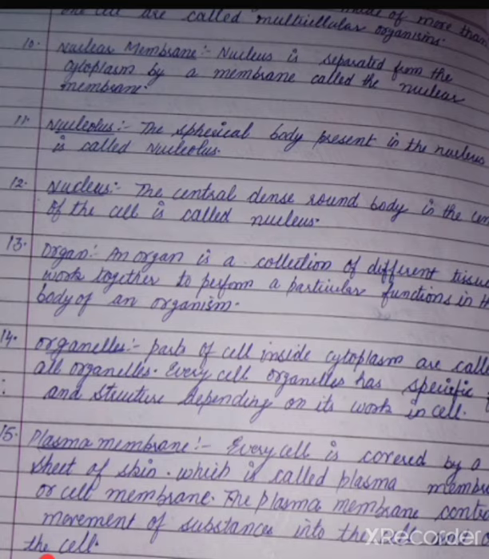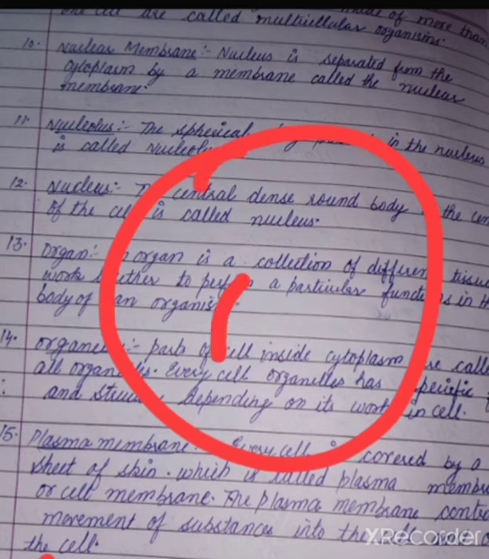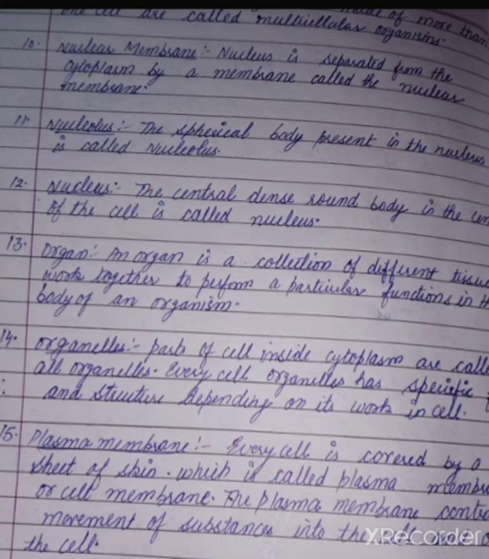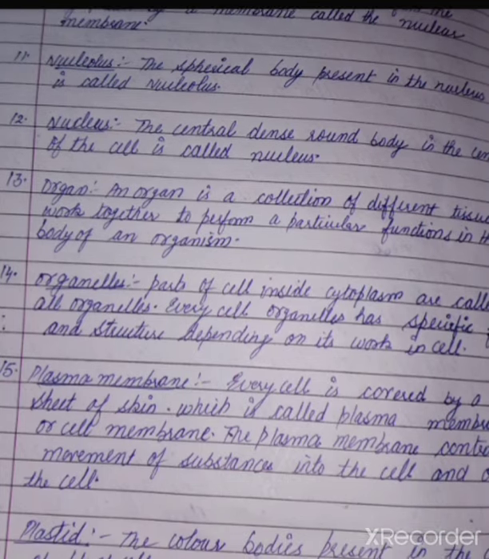Now the next one is prokaryotic cell. A prokaryotic cell is different from a eukaryotic cell, meaning it does not have a well defined nuclear membrane. If the nucleus does not contain a well defined nuclear membrane, then it is known as a prokaryotic cell. A cell having nuclear material without a nuclear membrane is called a prokaryotic cell. The organism with this kind of cells is called prokaryotic.